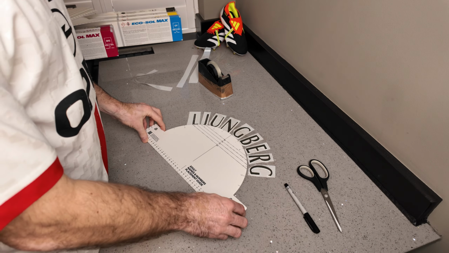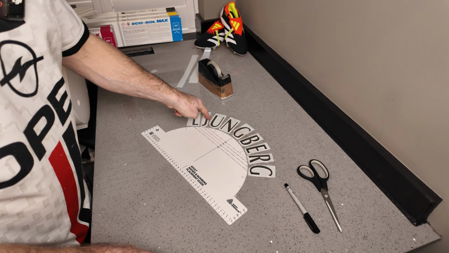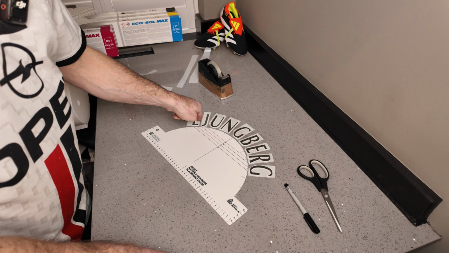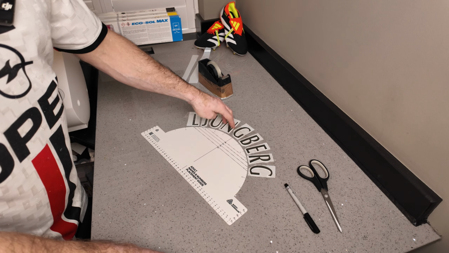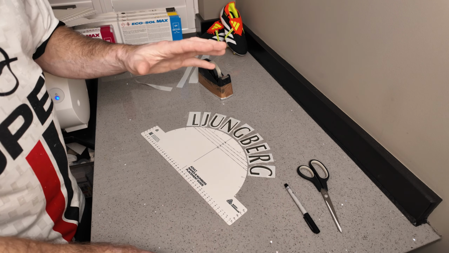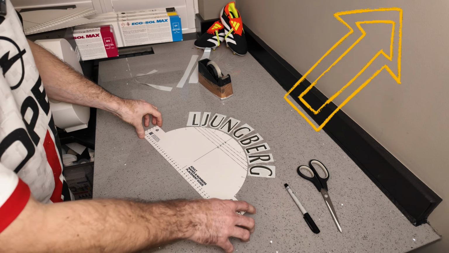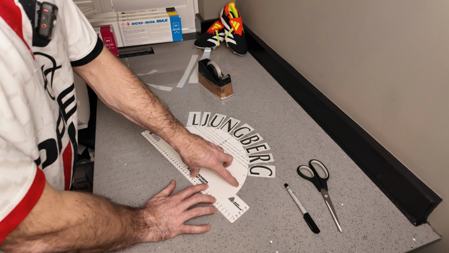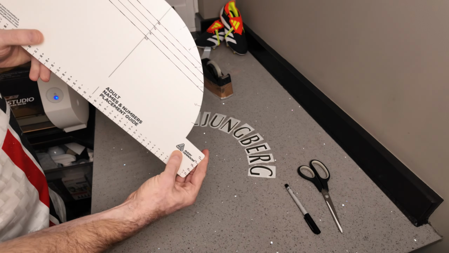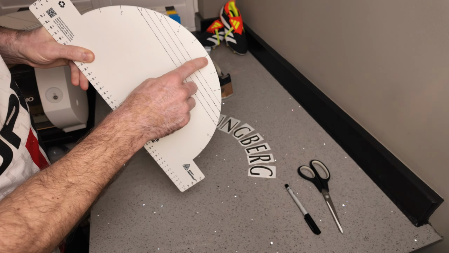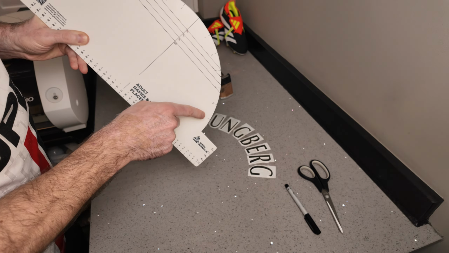For this, the first thing we're going to do is find the middle of this name set, so that you can line up the middle with the middle of the shirt. And we've got a video on how to do the perfect heat press. There'll be a link to it somewhere in the corner, and that will show you that. But what we're going to do is use these lines around the outside to line up the letters.